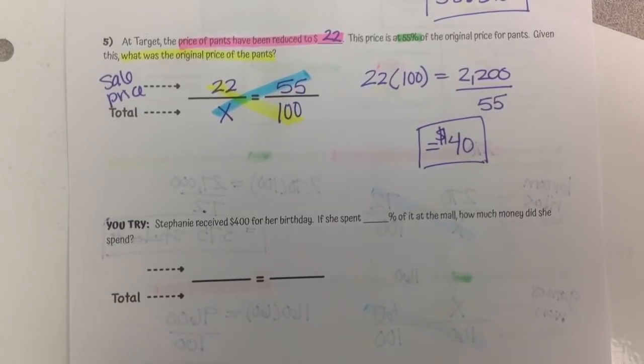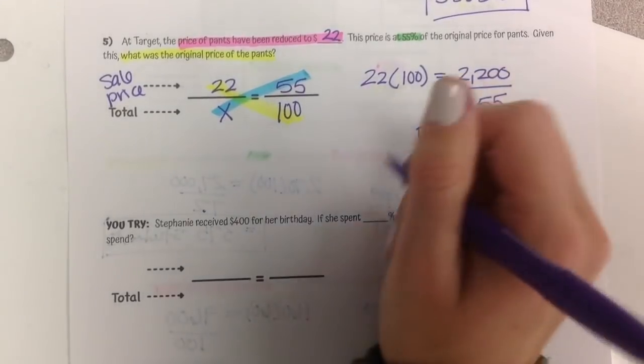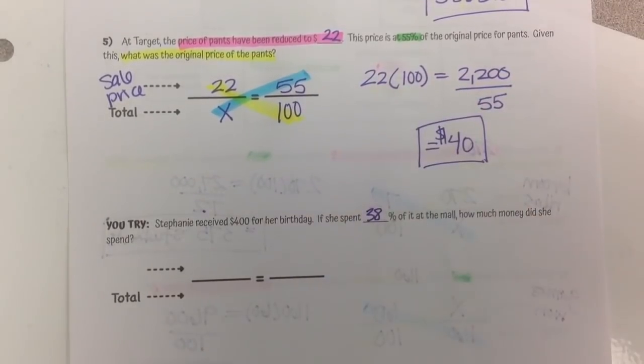So I want you to do the you try on your own here. Stephanie received $400 for her birthday. If she spent 38% of it at the mall, how much money did she spend?